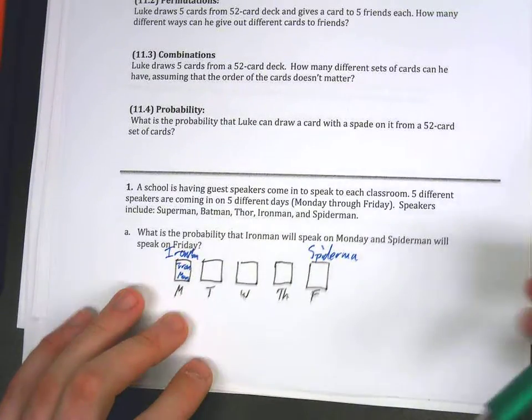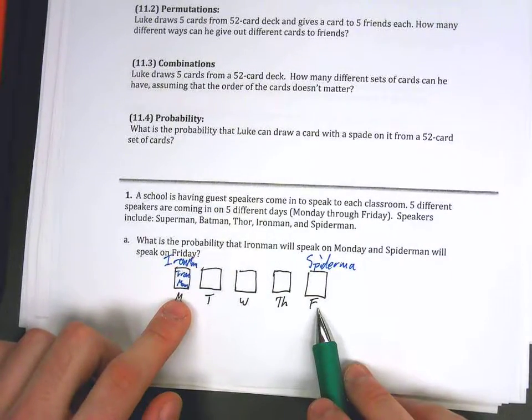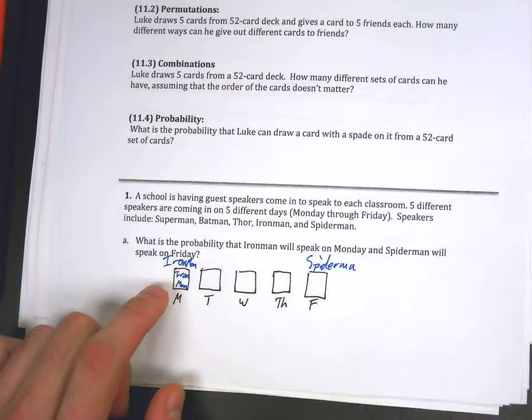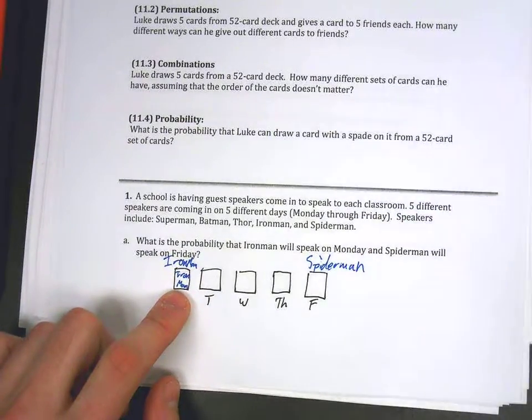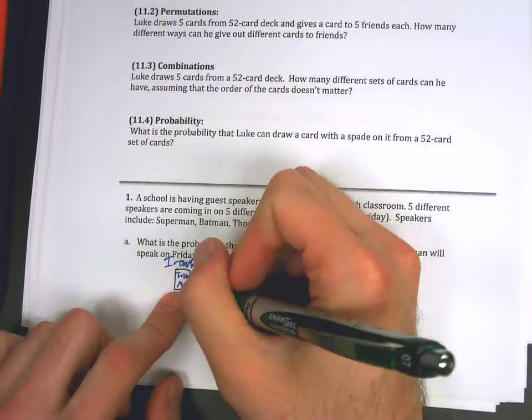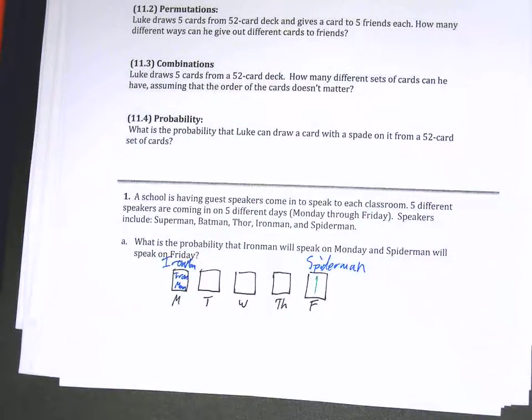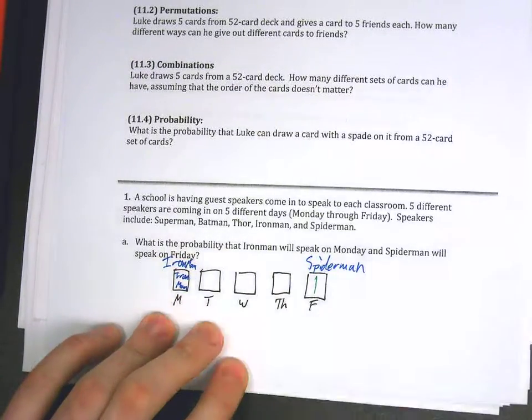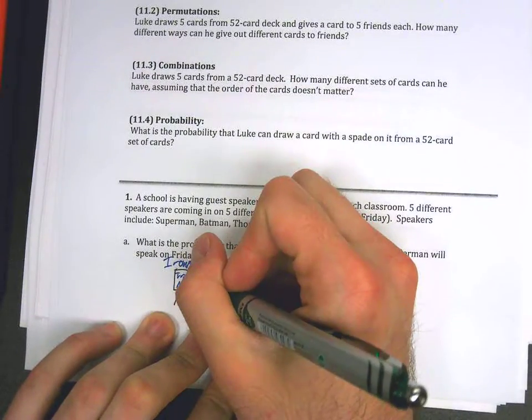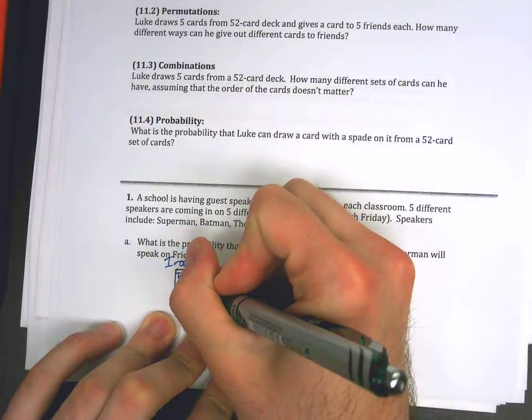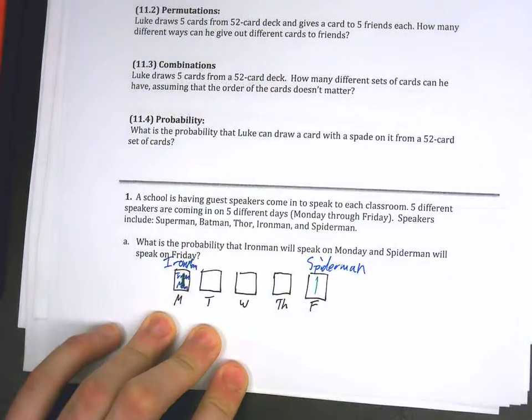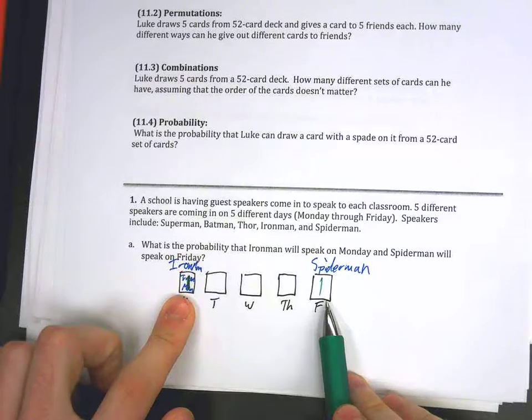So Monday and Friday are easy because we have set people that are going to be there. So each of these days only has 1. So I'm going to write 1 over Iron Man that I wrote in this box. So we have 1 in each of those spots.